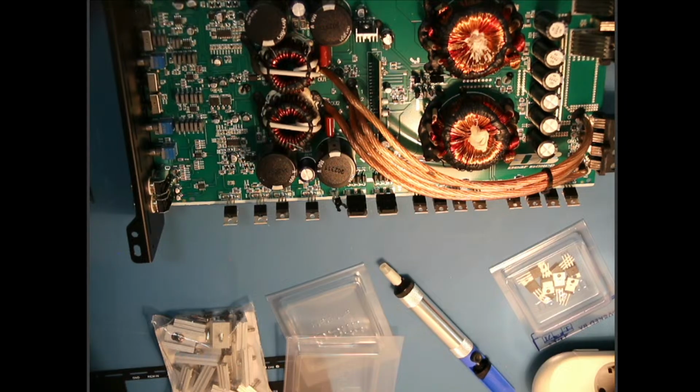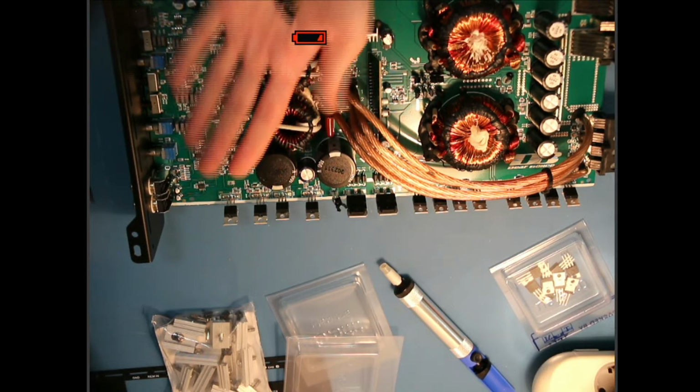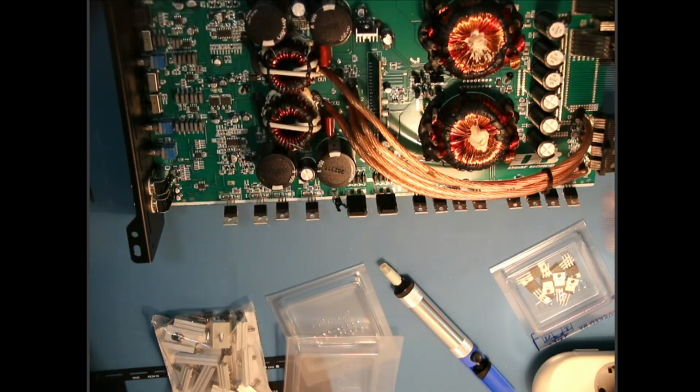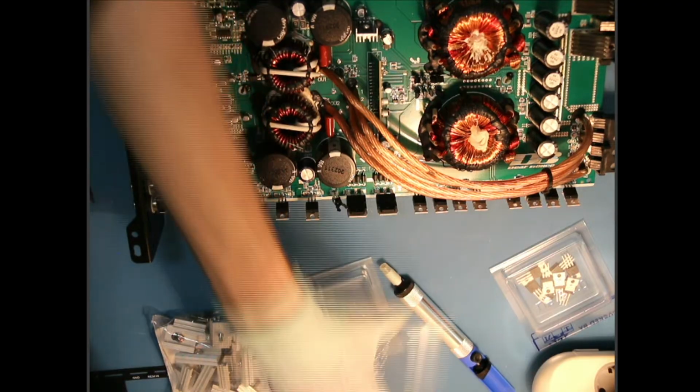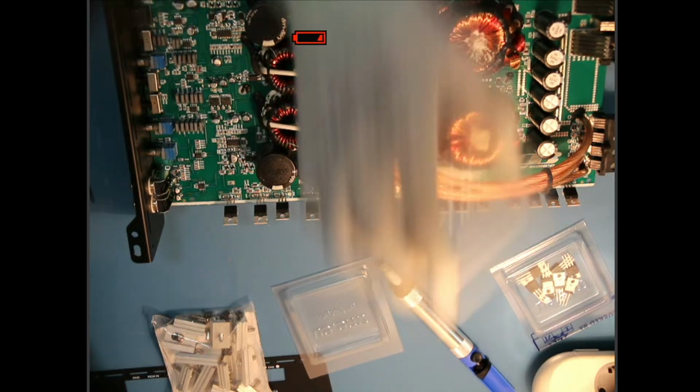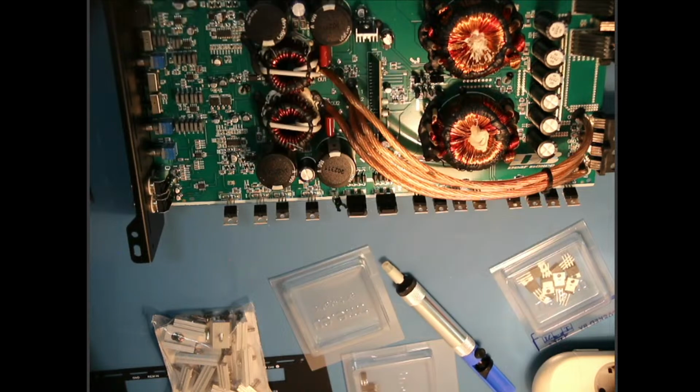Okay. These are some of the bipolars. Let's just temporarily put them here because they might not all be dead.